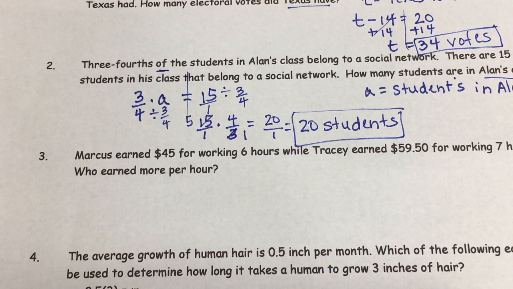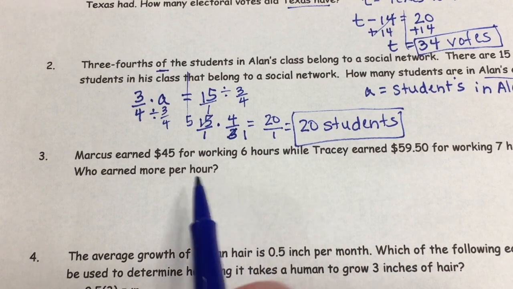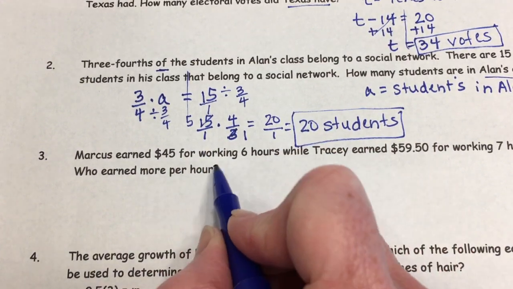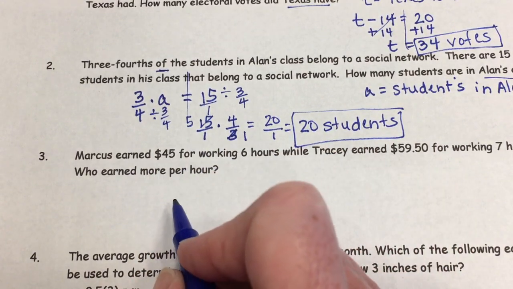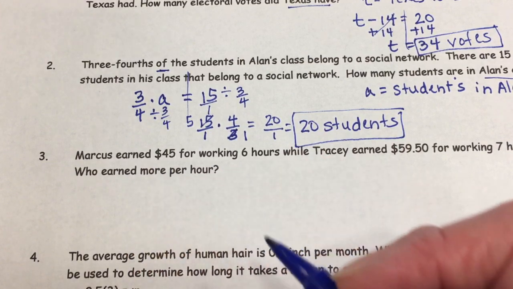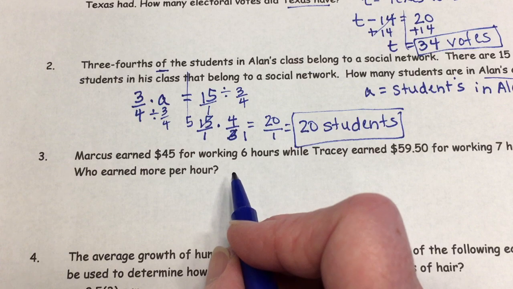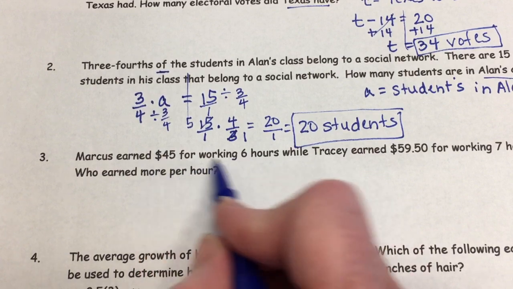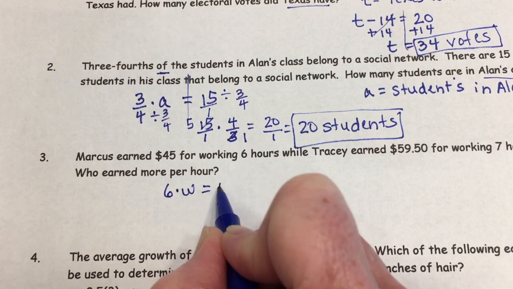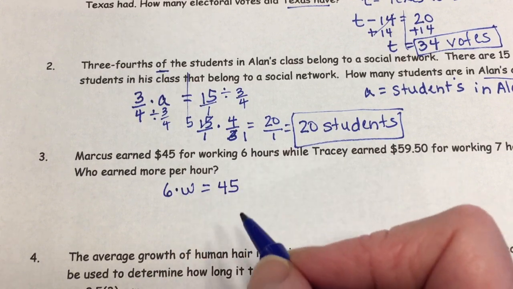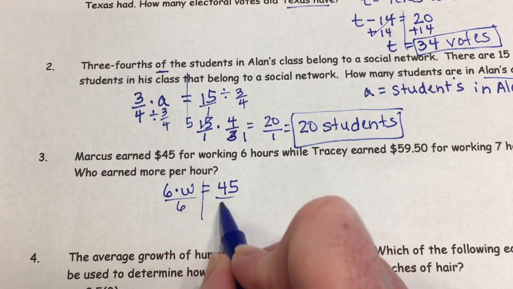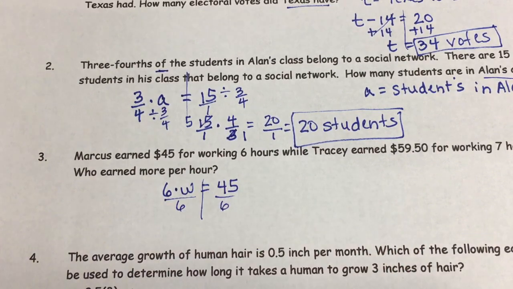The equation that you're writing, okay, how do you typically figure out how much someone made? You multiply their hours times what they get paid, like if I earn $10 an hour or something like that. All right, so the equation I'm going to write is 6 times their wage equals $45. Okay, now how am I going to solve this? Well, I'm going to cut it in half, isolate, do the opposite. I'm going to end up dividing, which is what you need to do.